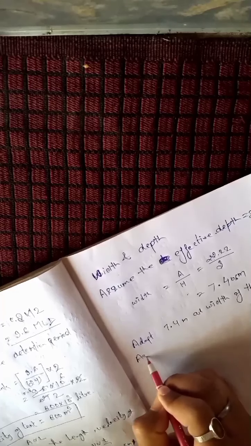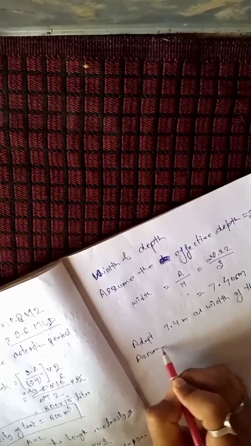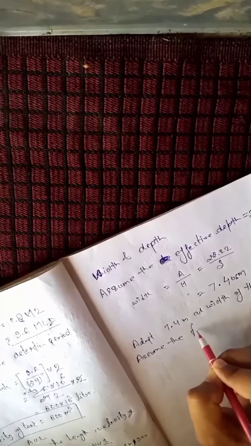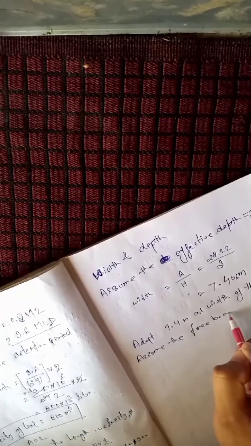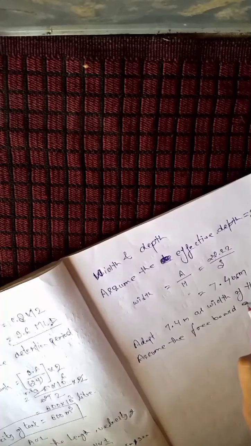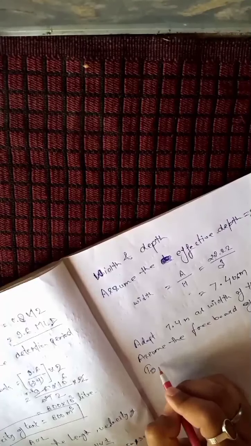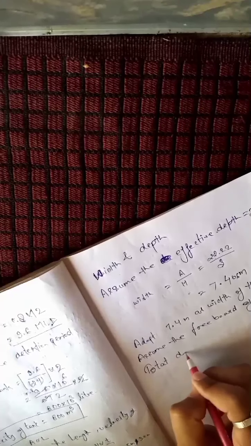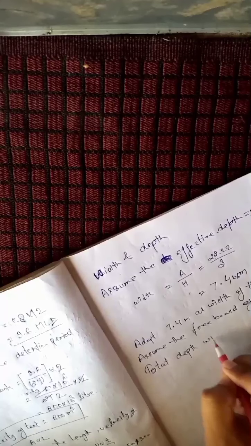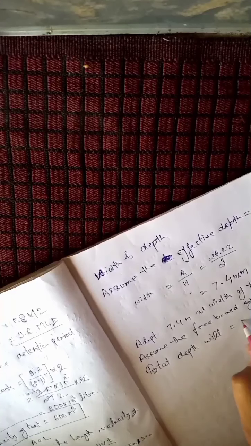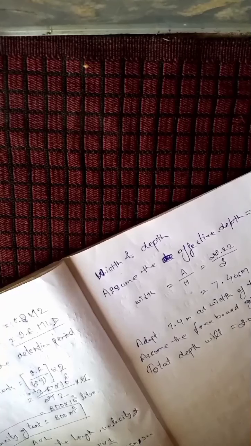Again assume the freeboard of 0.5 meter. Hence total depth will be 3 meter plus 0.5 meter, it will be 3.5 meter.